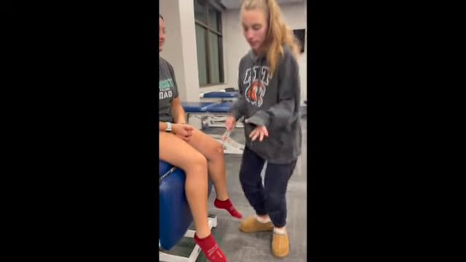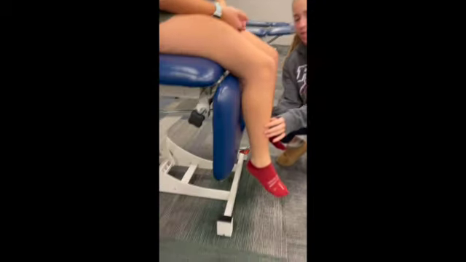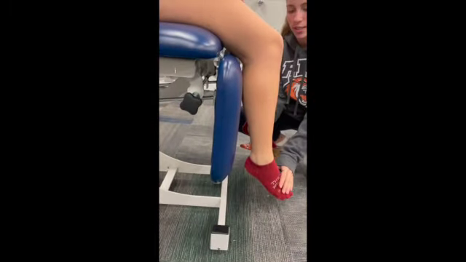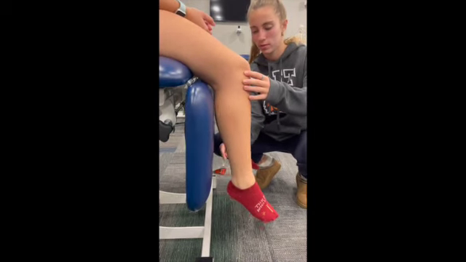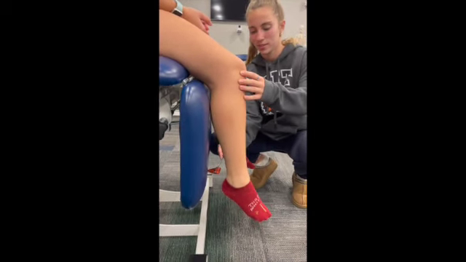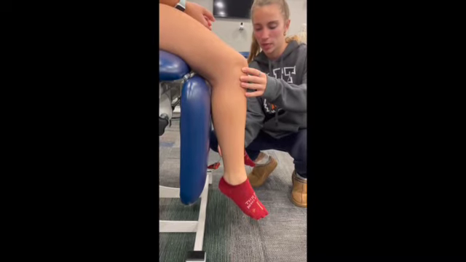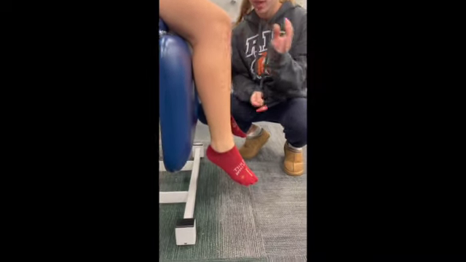Okay, here we're gonna test the Achilles reflex, which is your S1 reflex. So you're gonna take the flat side of the hammer and you're gonna find the Achilles tendon back here, and you're gonna look for a downward type movement. So there it is. So you can see the movement downward when I hit it. And then we'll go to this side too.